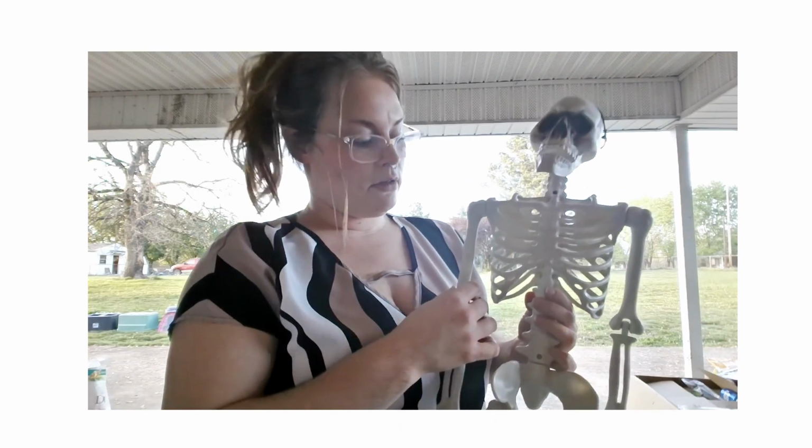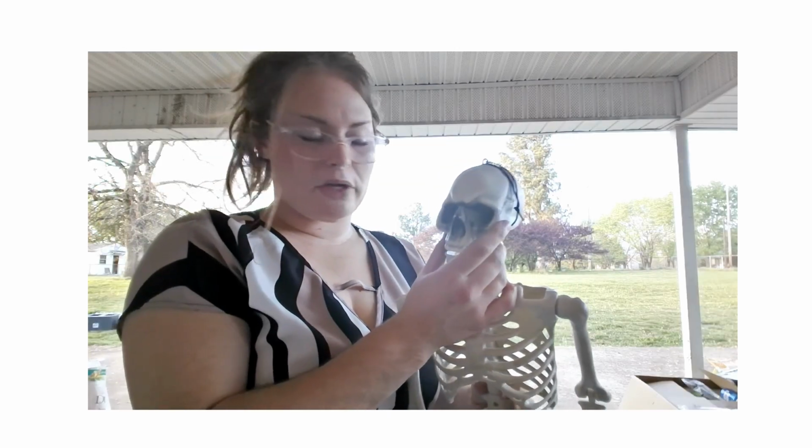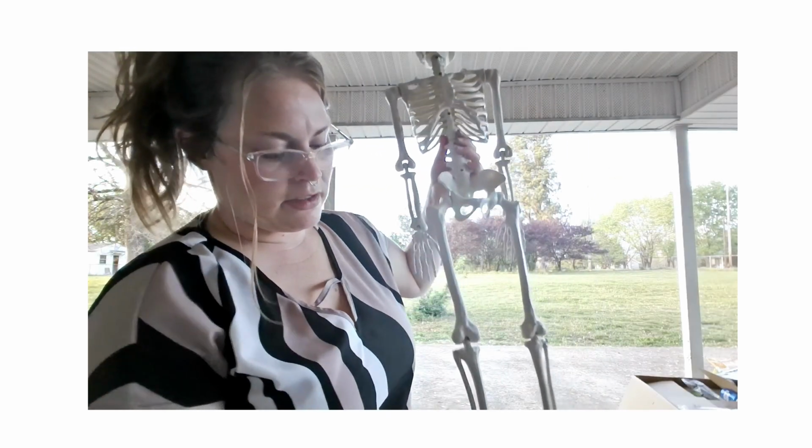The radius is distal to the humerus, but the radius is proximal to the phalanges. The skull, of course, is the most superior.